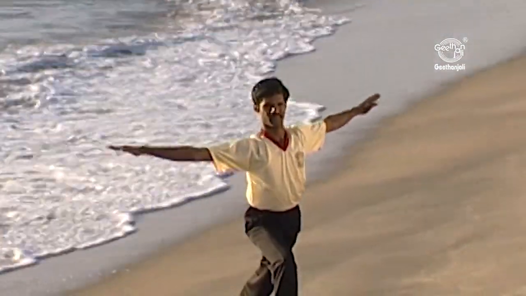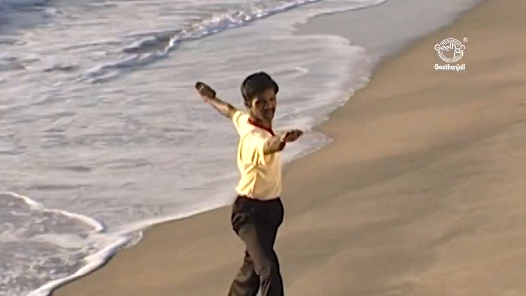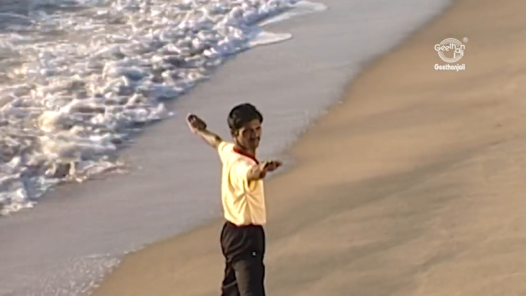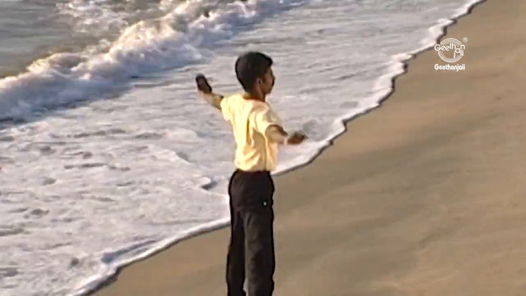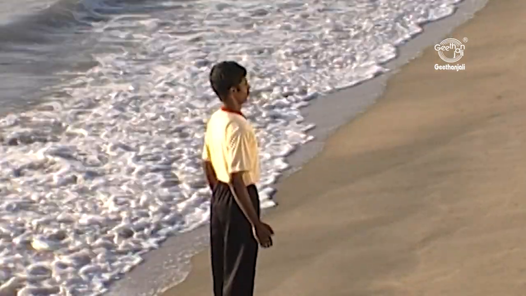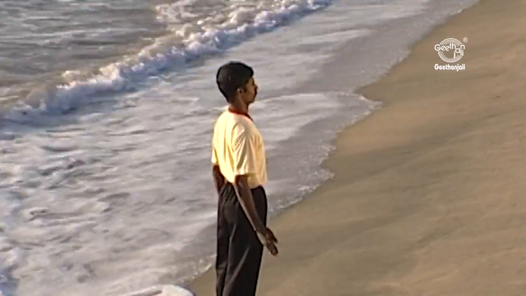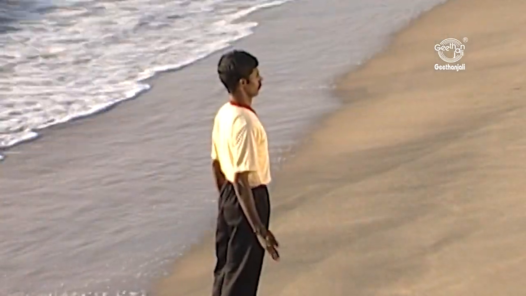Slowly turn your body back to the front. Release the open-legged stance and bring your arms back to your sides. Enjoy a quiet relaxation in the Samasthiti asana.